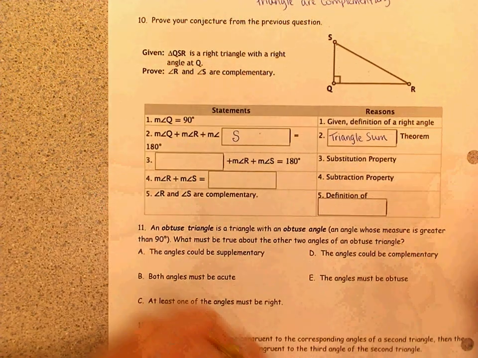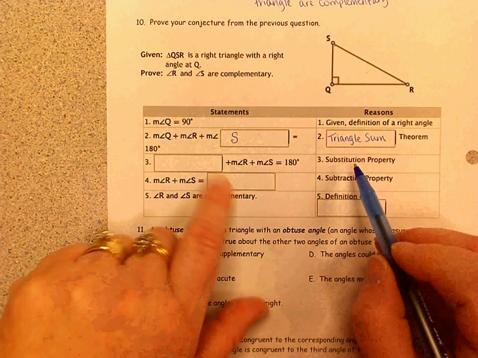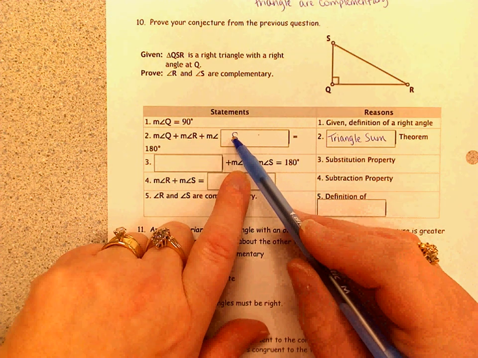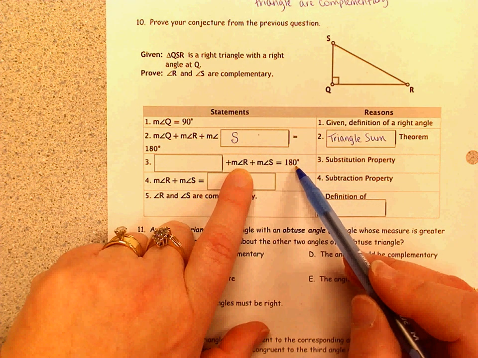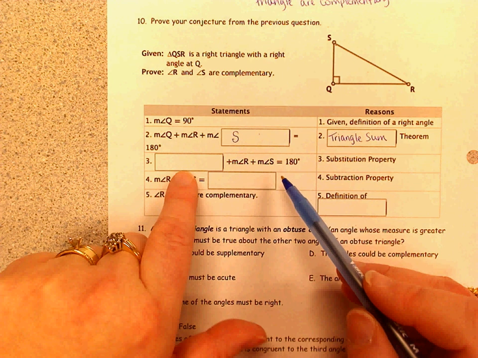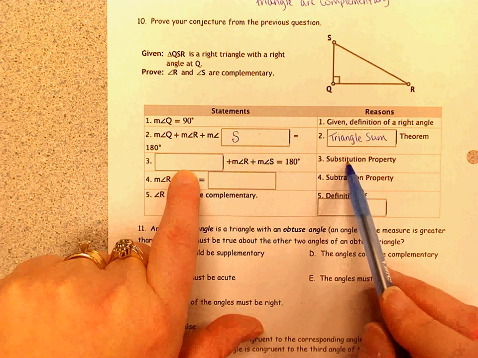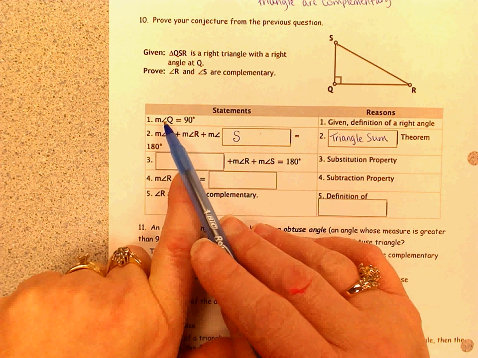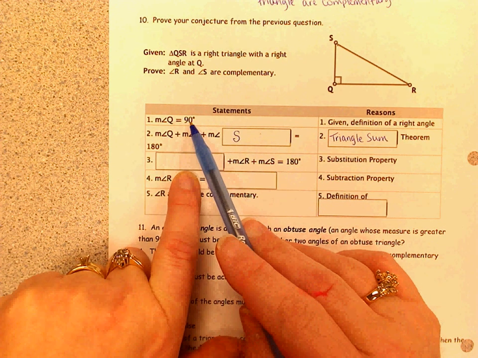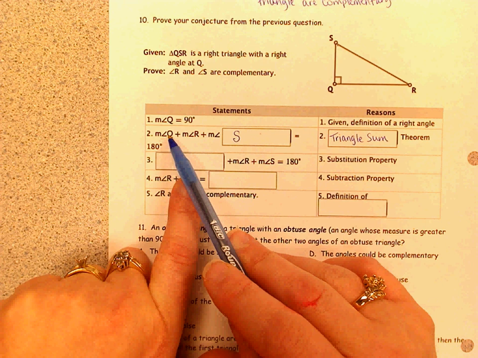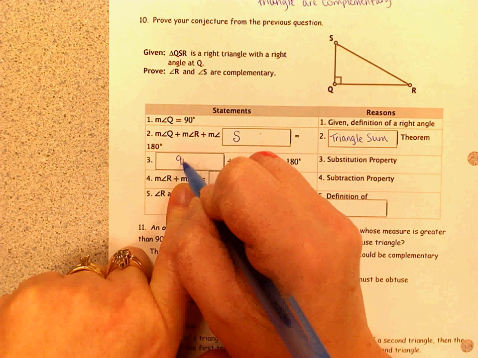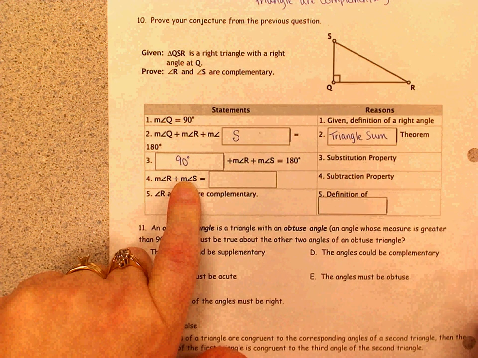So in the next one, we're going to use substitution. Notice we still have R and S in that same equation. We're replacing the measure of angle Q with something. Well, we can only use substitution if we know it's equal to something. We know in number 1 that the measure of angle Q is equal to 90 degrees. So I'm going to replace the measure of angle Q with 90 degrees, since those are equal.